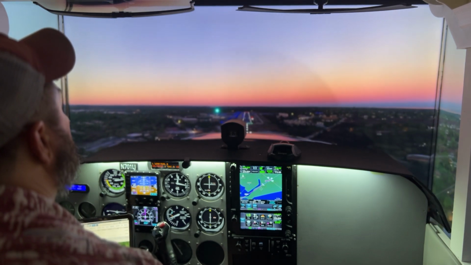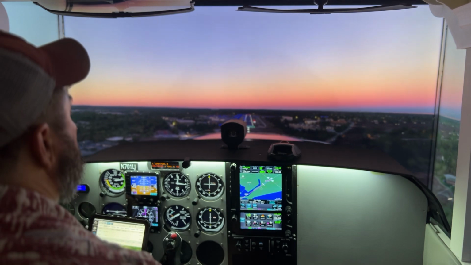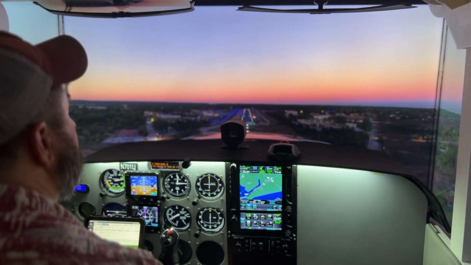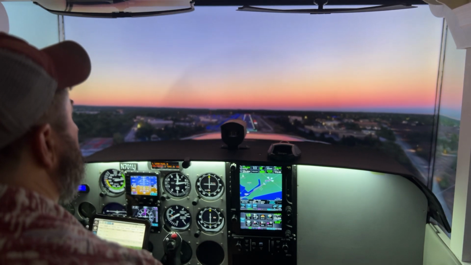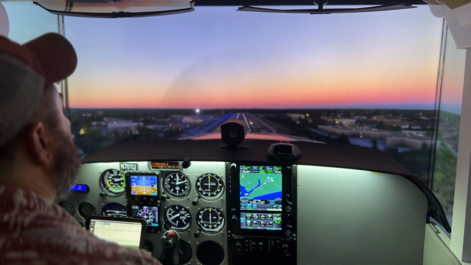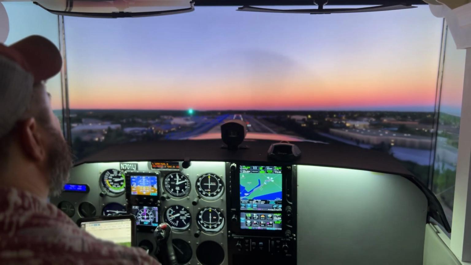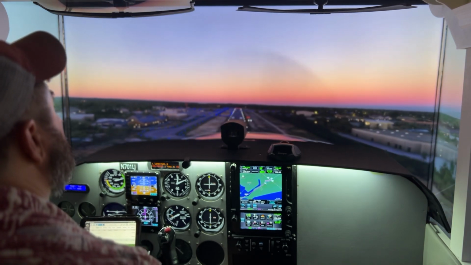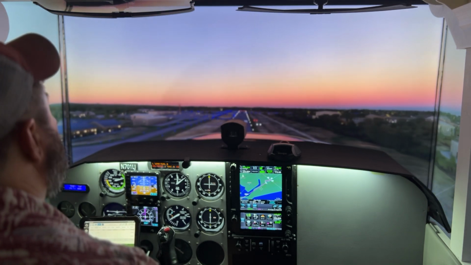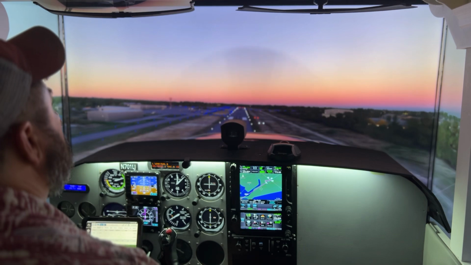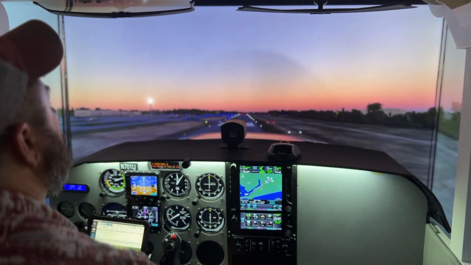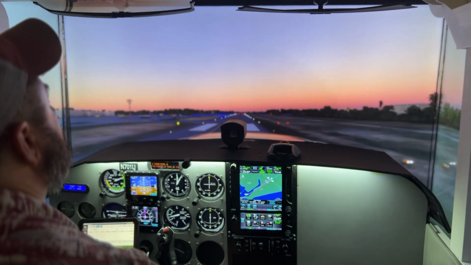Here we go. I'm in at about 65-ish, which I think is pretty good. Add more speed as we go. And a gentle flare.